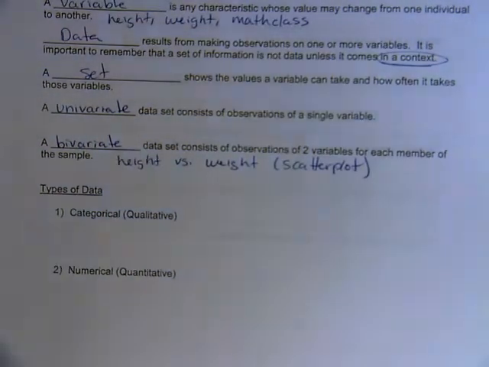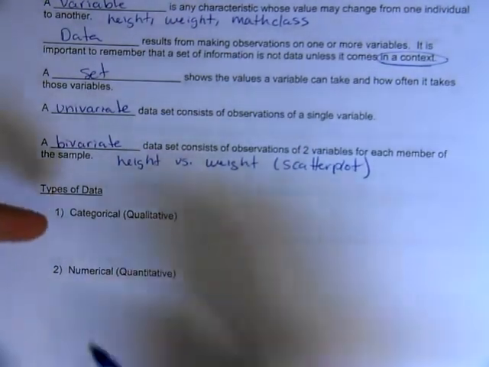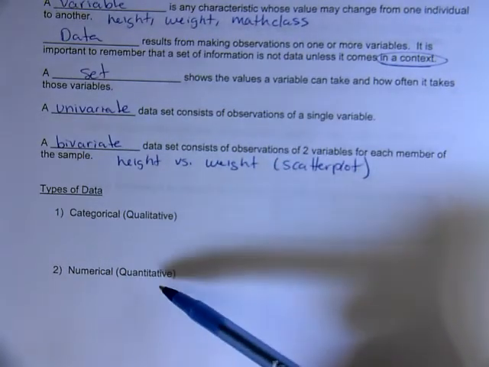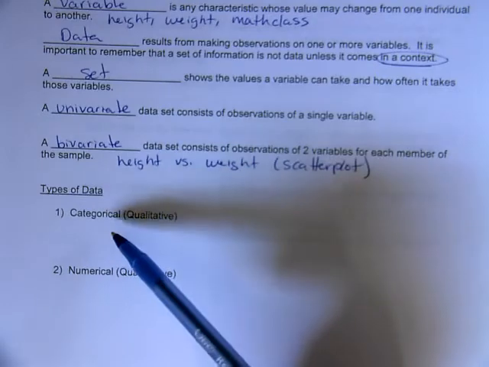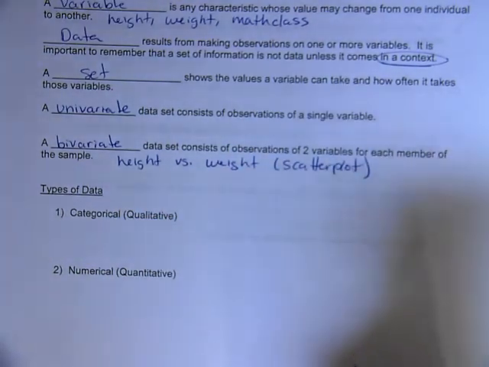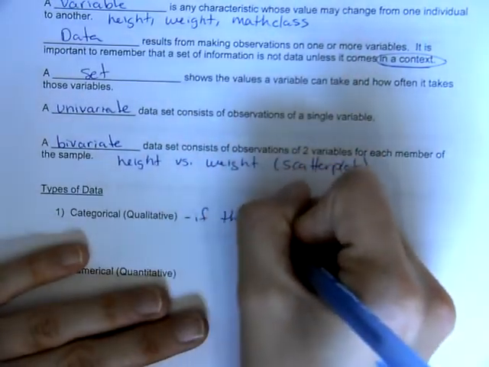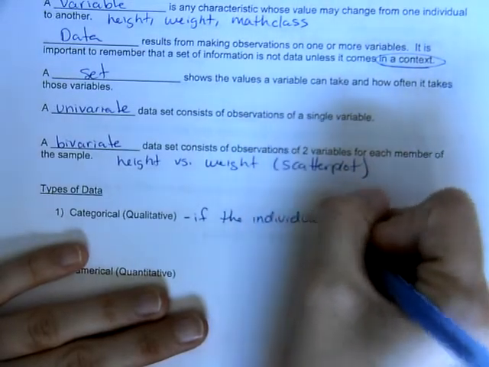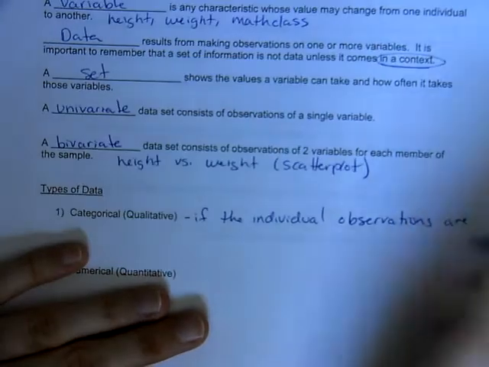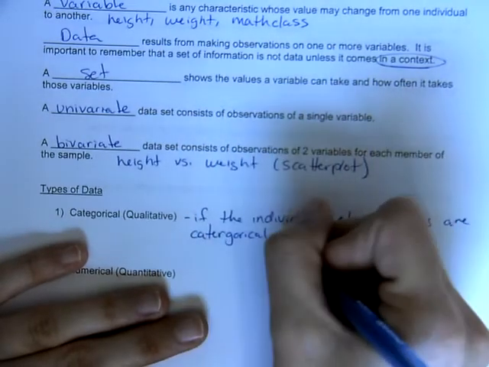So there are two types of data. There's categorical and numerical. These are easy to remember because either it's a category or it's a number. A lot of books will call them qualitative or quantitative. You can just stick with categorical or numerical. Our book uses that, and the AP exam is totally fine with that too. So categorical data is if the individual observations are categorical responses.